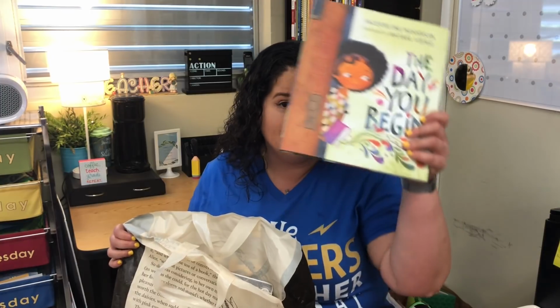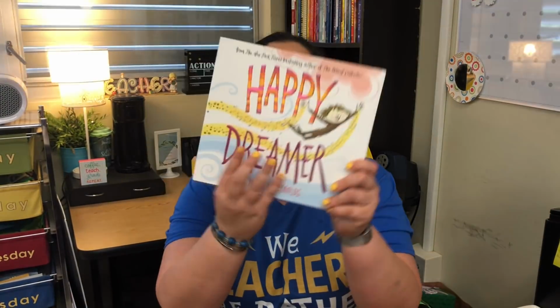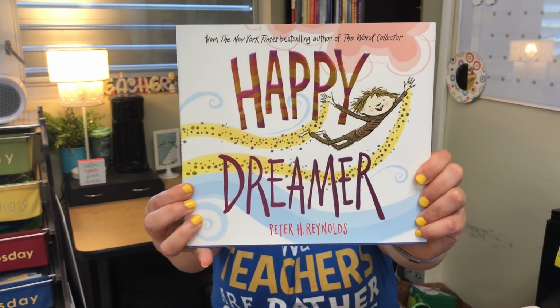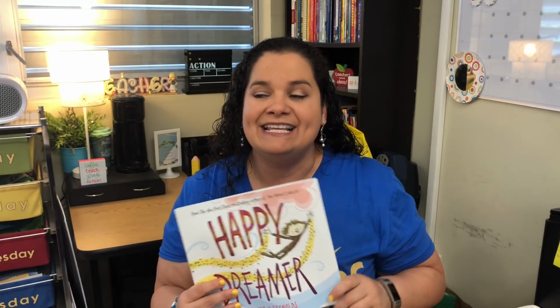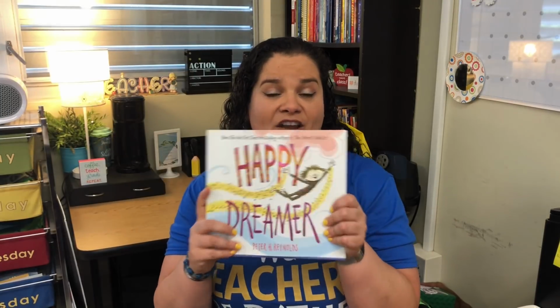The second book that I chose was Happy Dreamer. I love it. This is by Peter Reynolds, and it shows the different ways that people dream, and it goes with different personalities. And me, someone that has ADD, I could relate to some of the things that it went over. I'm like, oh my God, I can see myself in this book, and I'm sure a lot of my students will be able to see themselves there as well.